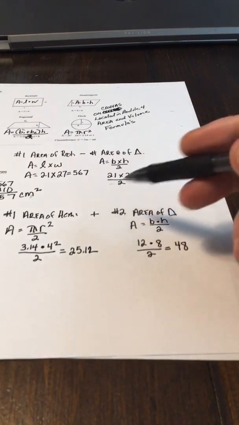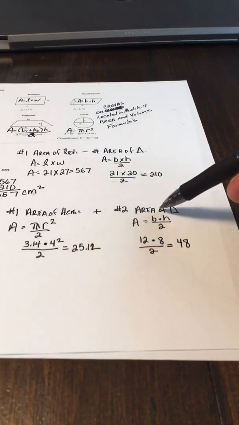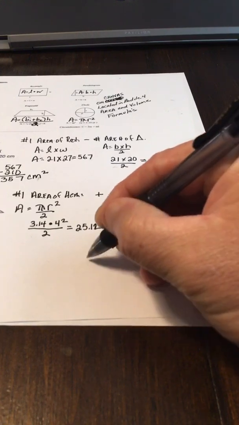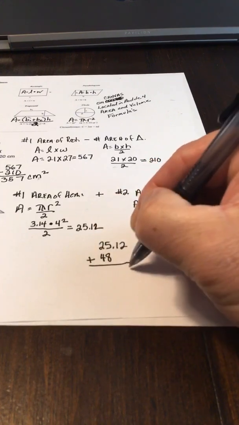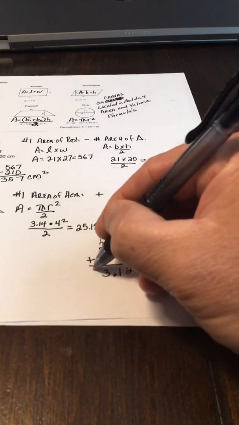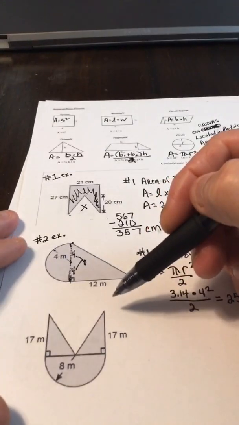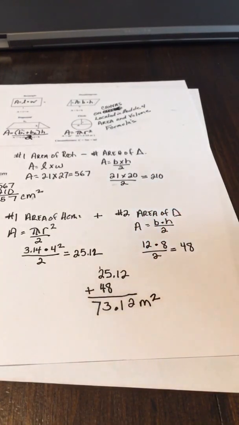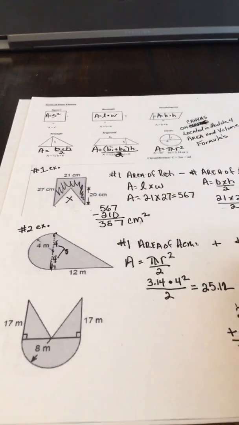All right. Now we're going to combine by adding the area of the hemisphere to the area of the triangle. So I got 25.12 plus 48. And that's going to be equal to 73.12. And since our measurement is meters, this is going to be meters squared. And that concludes our lesson of composite figures.